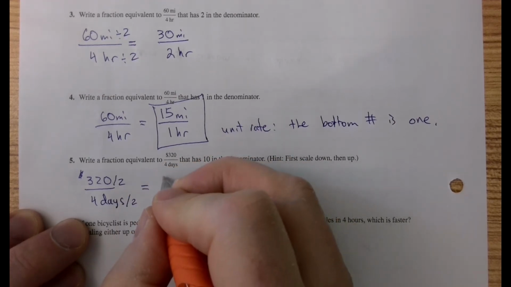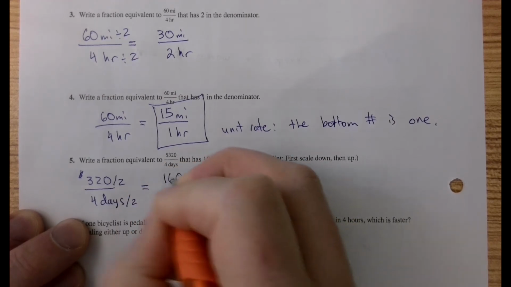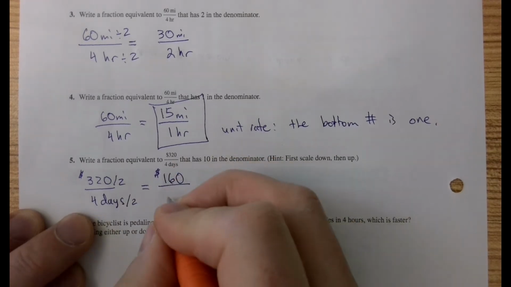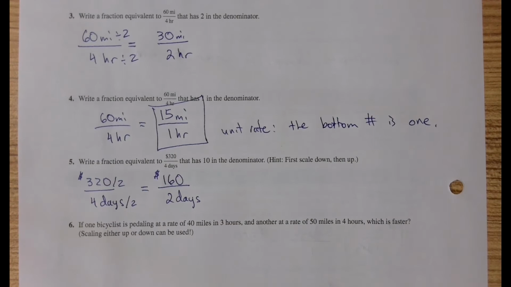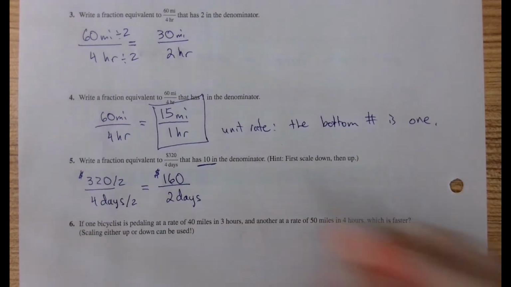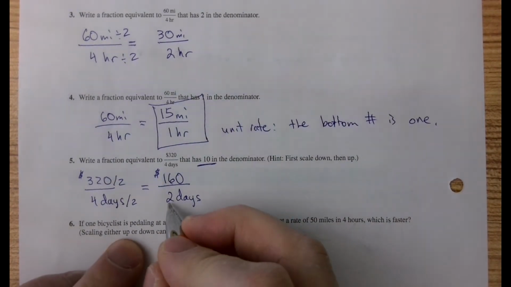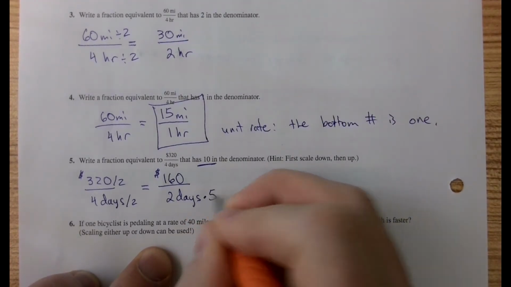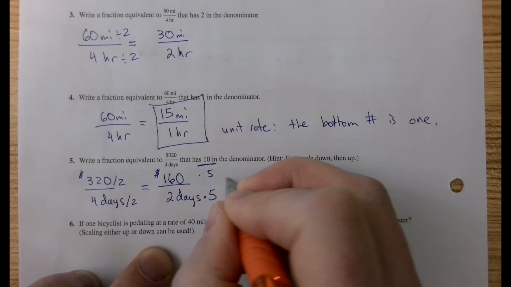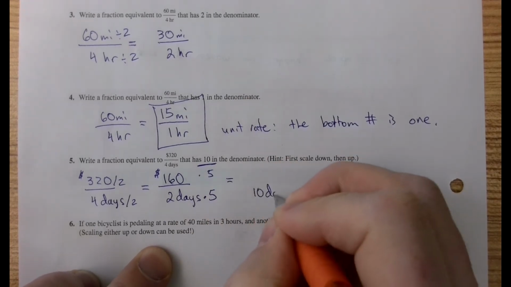So I'm going to divide by 2 and divide by 2 for the top and bottom. Let's see, the top is $160, and the bottom is, oh, that one's a little easier, 2 days. Now here's why I chose that. If I'm trying to get to 10 in the denominator, now that I have a 2, I know that 2 times 5 is 10. So if I multiply the bottom by 5 and then the top by 5, I've got what our author asks us to do.